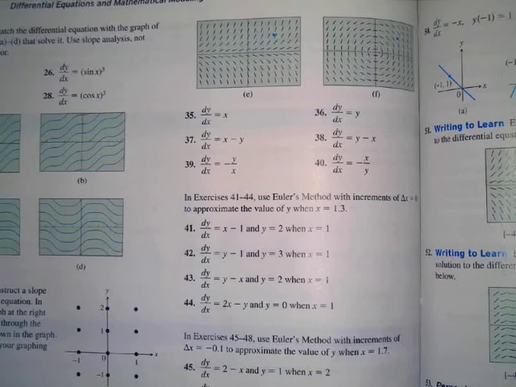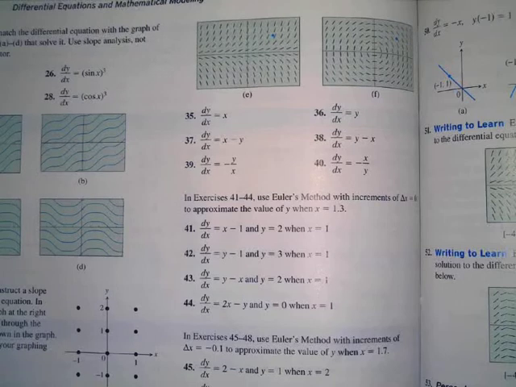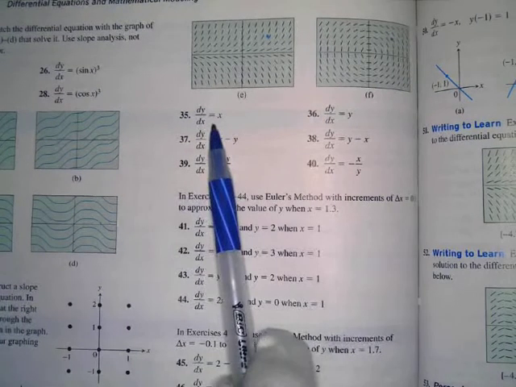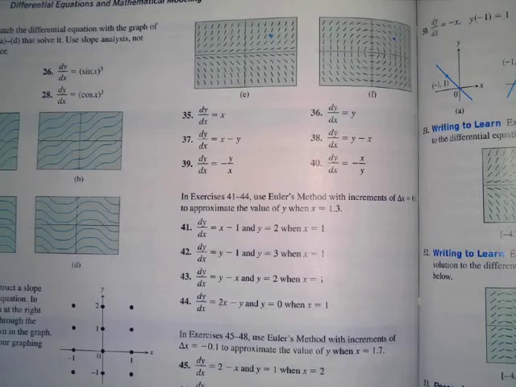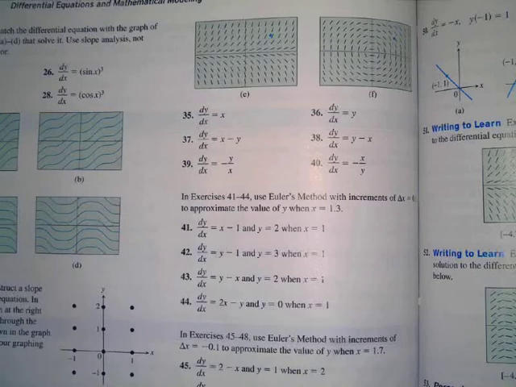Okay, so let's take a look at the first one, and we'll try to go through these now. There's six of them, so we're going to use the process of elimination. So hopefully that'll help us narrow it down. First of all, dy dx equals x. So that means whatever my x values are, the slope is just going to be that. So all the x values will have the same slope.